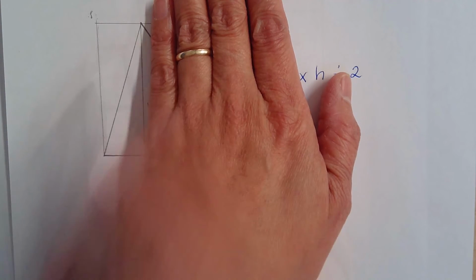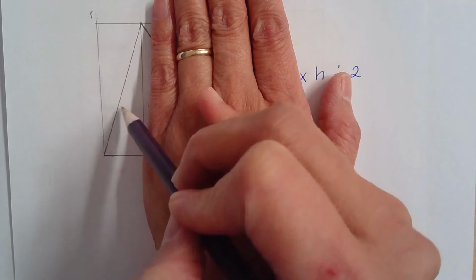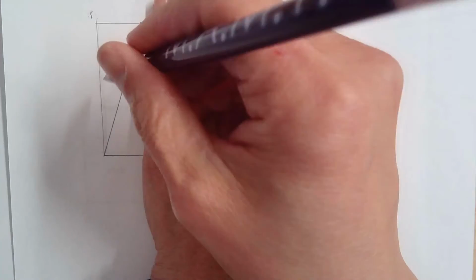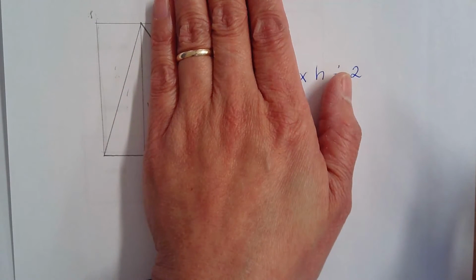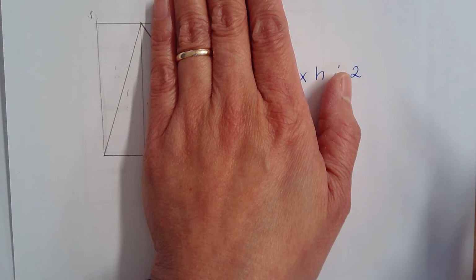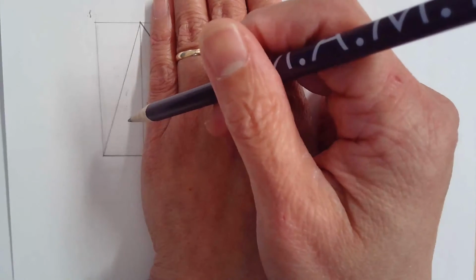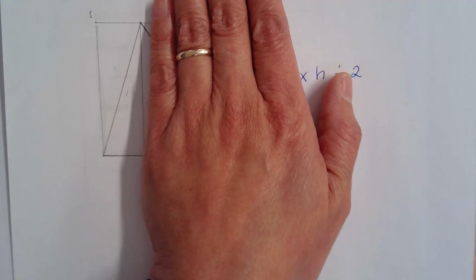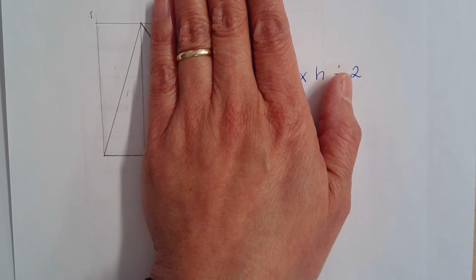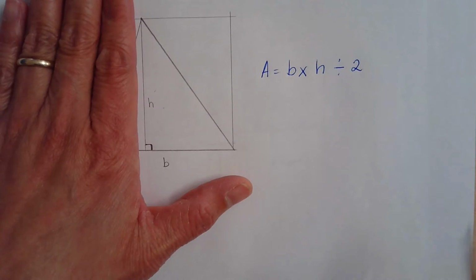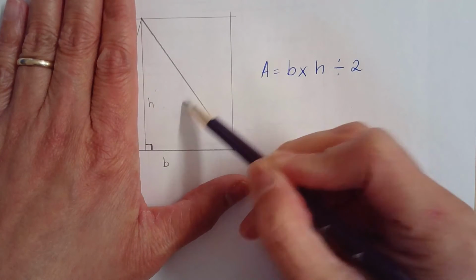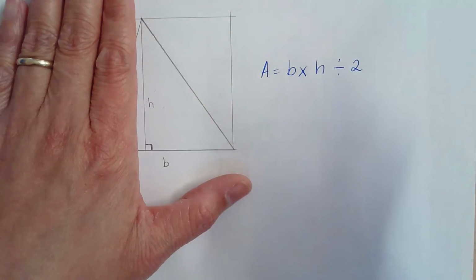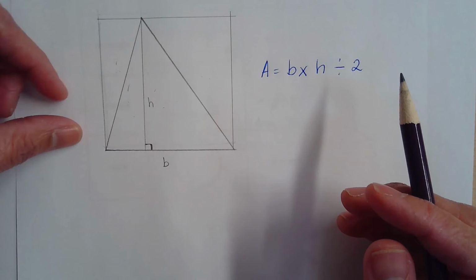Okay, length times height. Well, what do you notice about these two triangles? The same. Yeah. Do you see that they're the same? It's the same, but what happened? It's just upside down, yes? Okay, now what about this one? What about these two triangles? What do you see? They're the same, but what happened? Flipped upside down too.